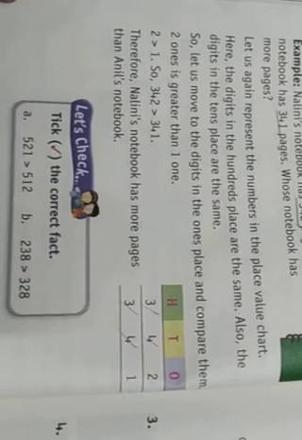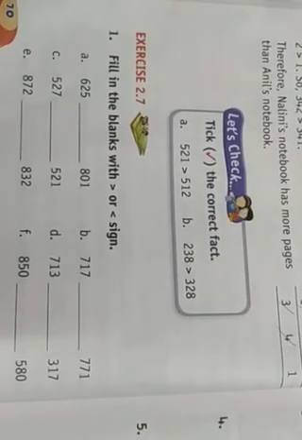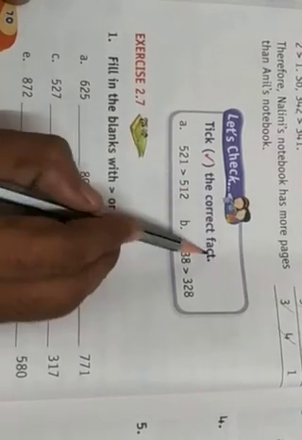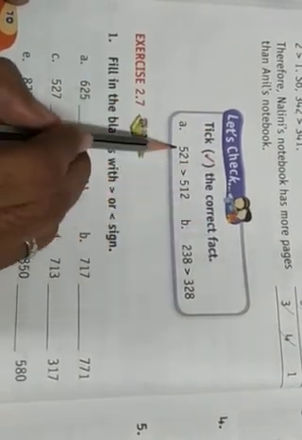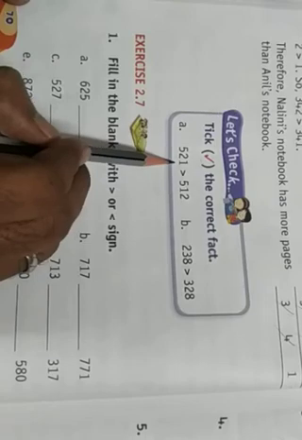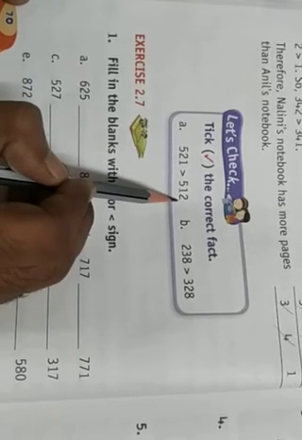I hope you understood these concepts, and we'll do more activities based on comparing numbers, smallest number, biggest number, so many activities. See here. Tick the correct fact. 521 is greater than 512. Of course, it is correct.